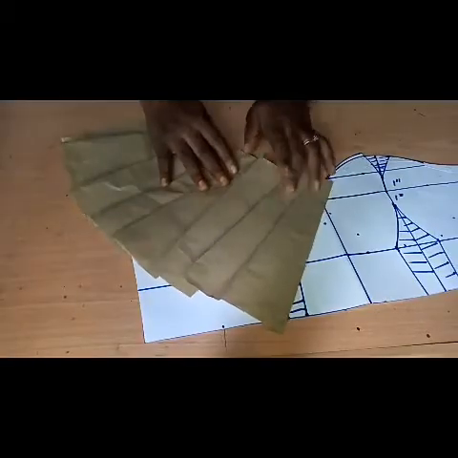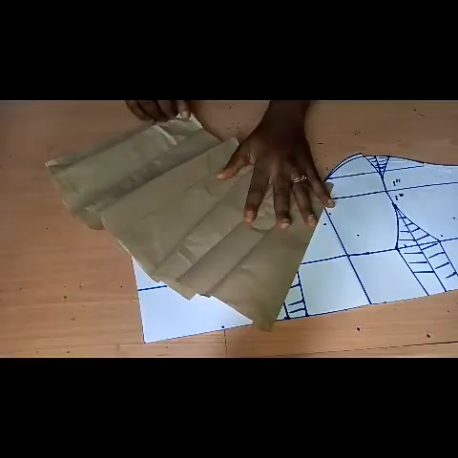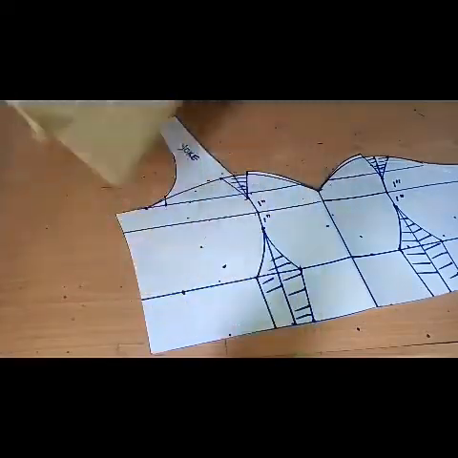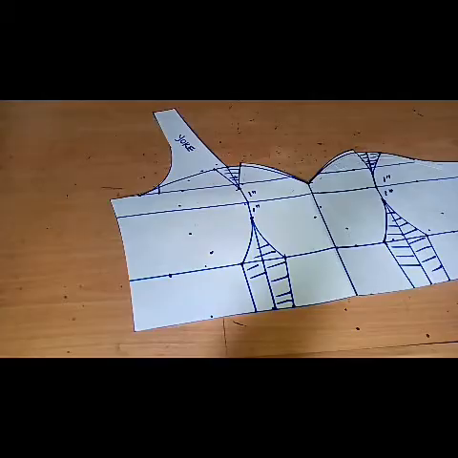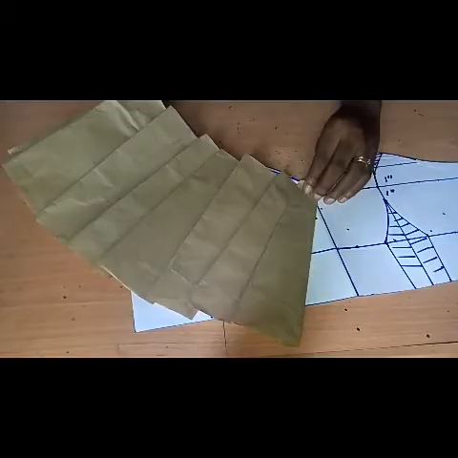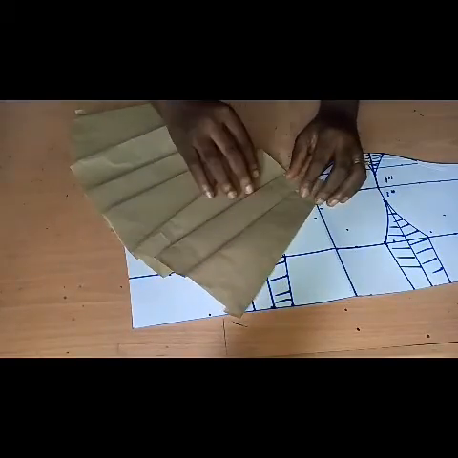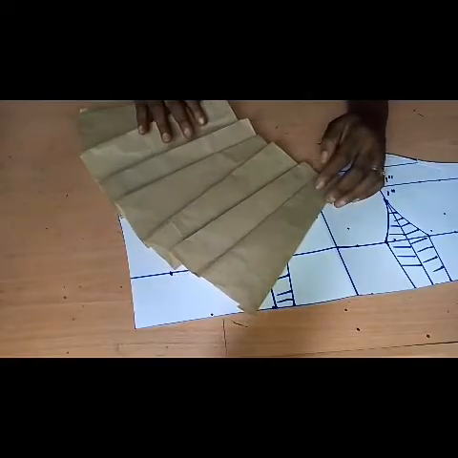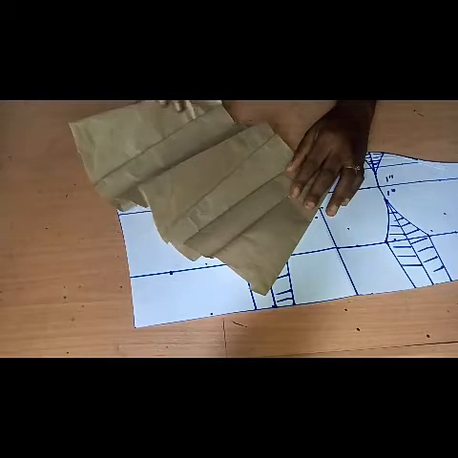All right, people, so you can see I've pleated my paper. If this is a fabric, you see the fall. But I'm just demonstrating to you. Remember, let me take away this pattern. You can see the shoulder part of this pattern. So I placed my pleating. That is my design. So I'll just be pleating on the, like I said, it's going to be 2 inch away. 2 inch away.